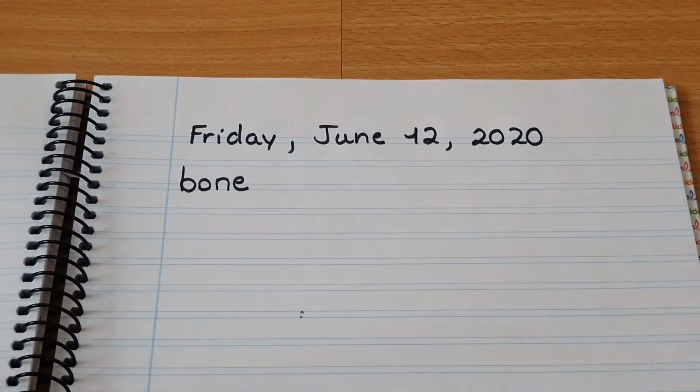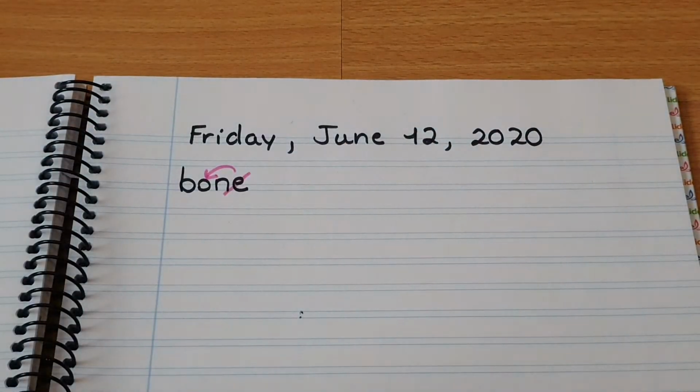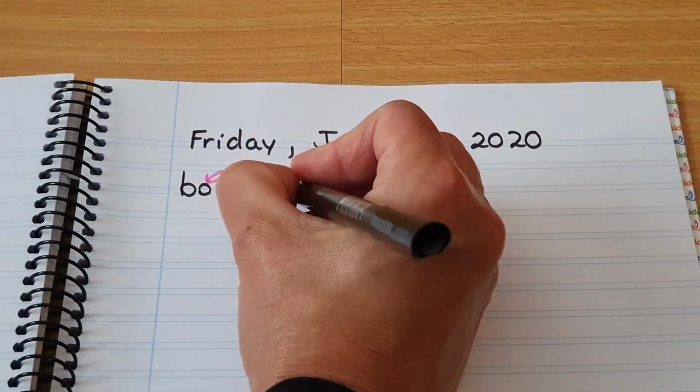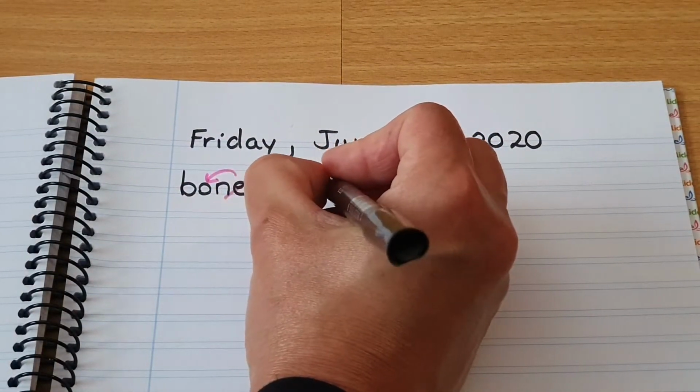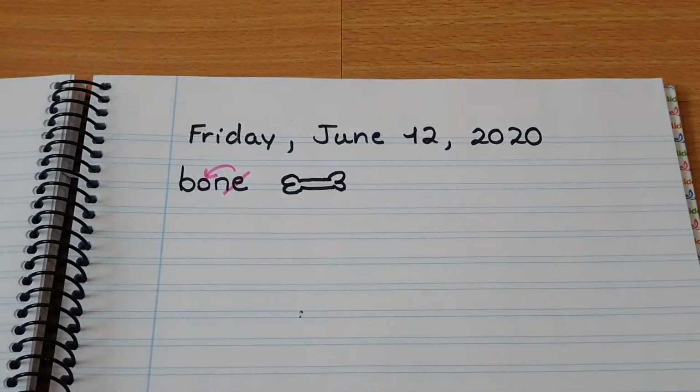Now, remember, boys and girls, the magic E is quiet and makes the A say O. It's not "bone." No. It's bone. And you can draw a picture of a bone. Here. Like this. Very good. Bone.